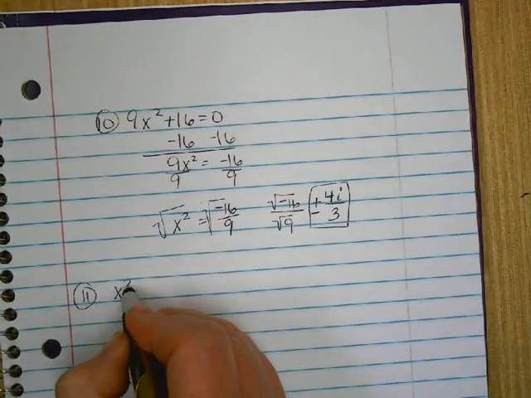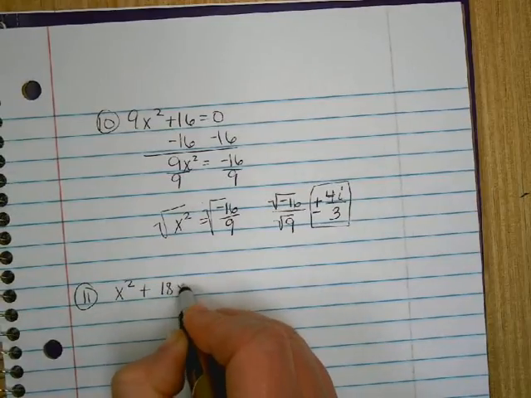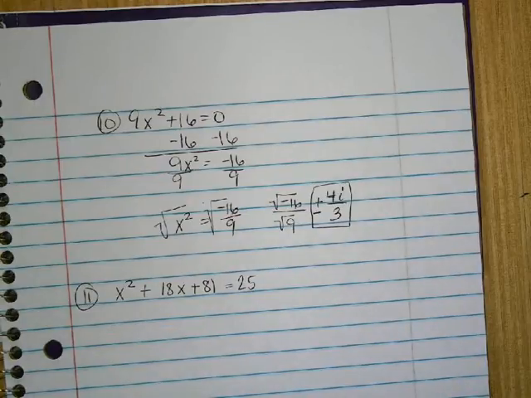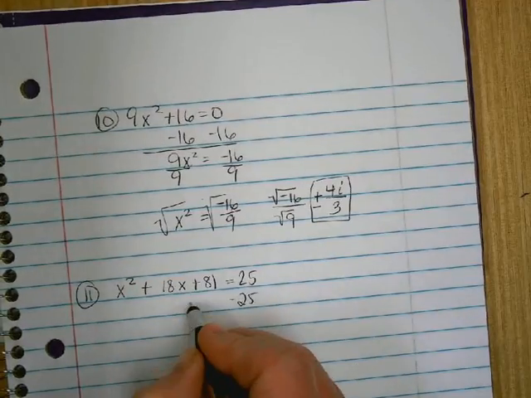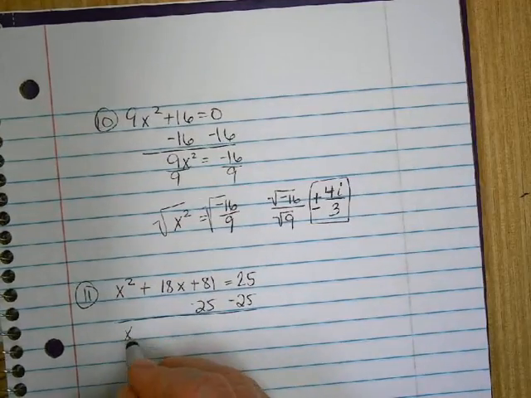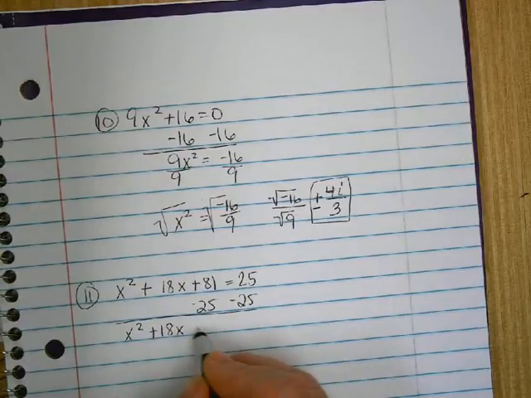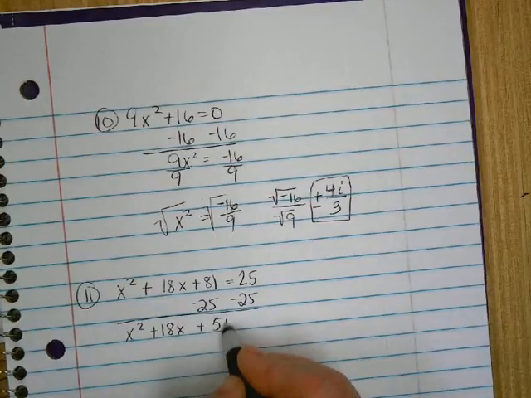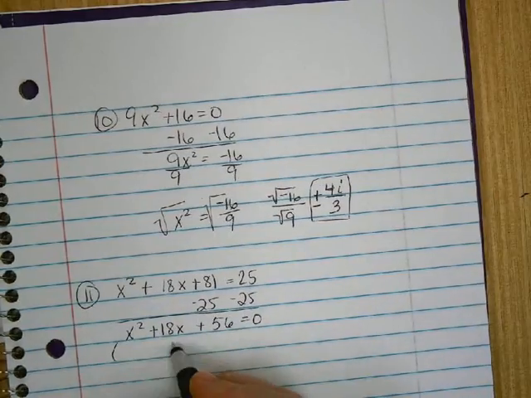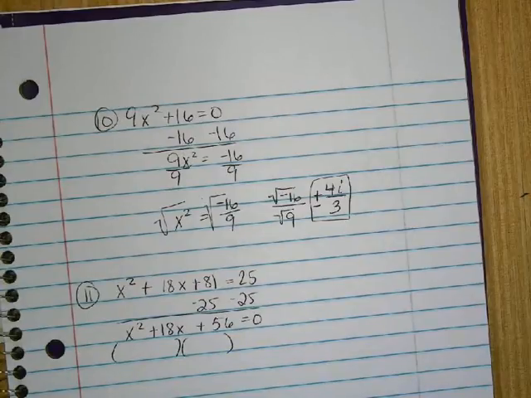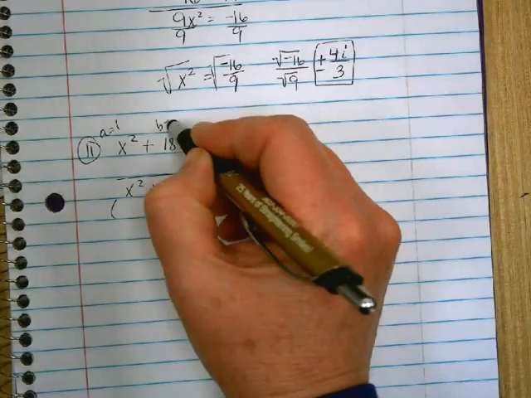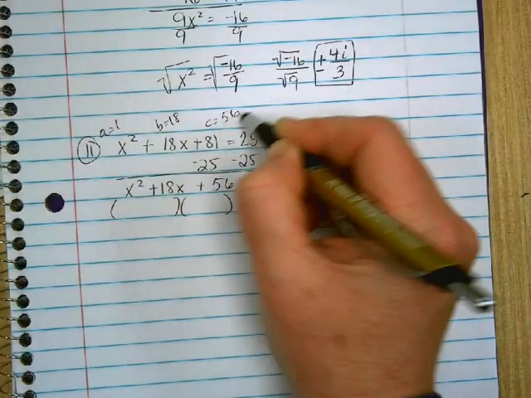11: x squared plus 18x plus 81 equals 25. You need to solve this one. I would subtract 25 from both sides. X squared plus 18x plus 56 equals 0. Then you can either factor or you can use the quadratic formula. If you use the quadratic formula, these are your values.